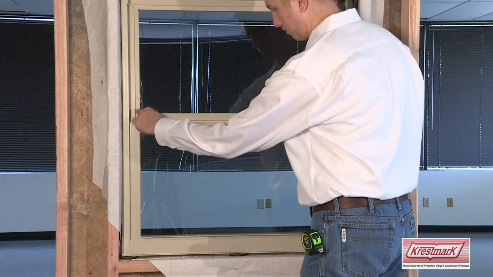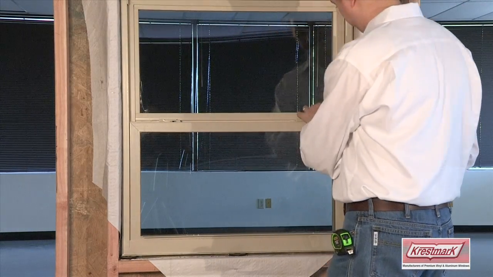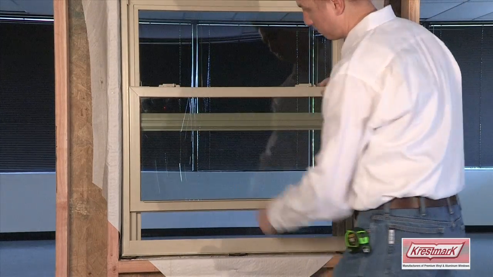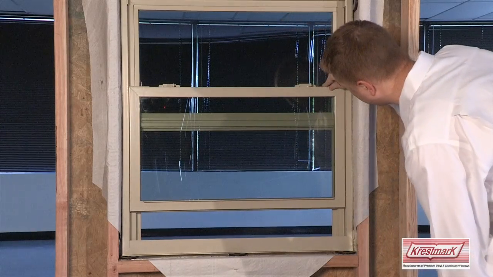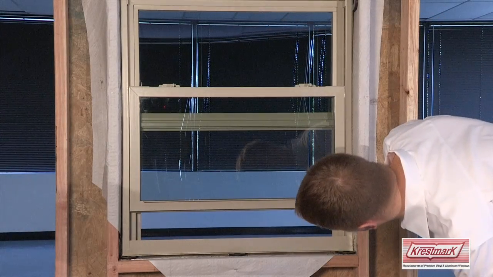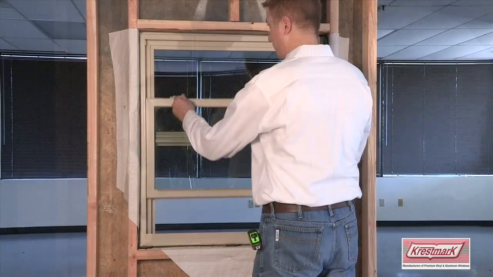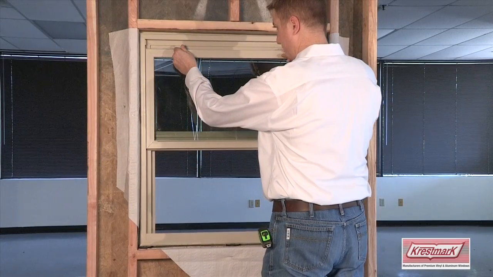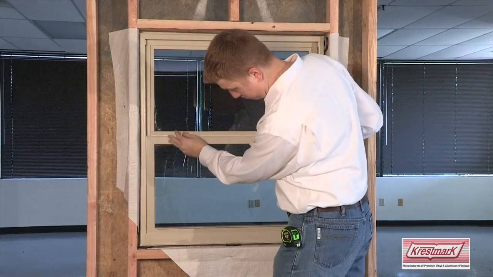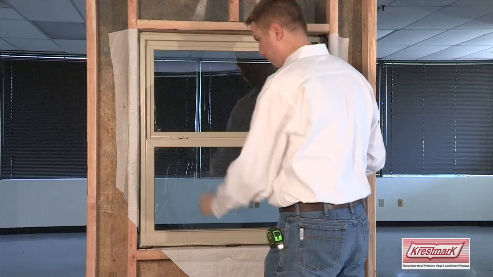Remove the shipping clips and unlock the window. Open the window approximately 2 to 3 inches, checking for equal margin at the bottom of the sash and at the meeting rail. At this point, raise the sash fully to check operation. Close and lock the window.